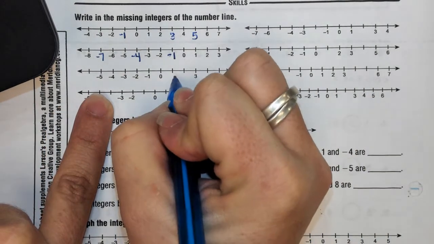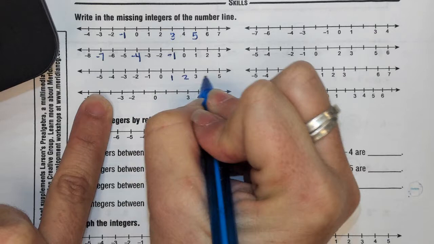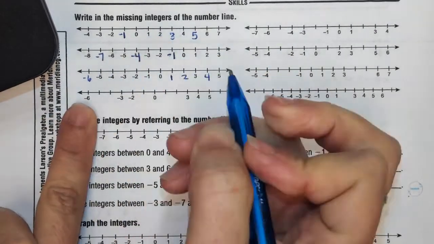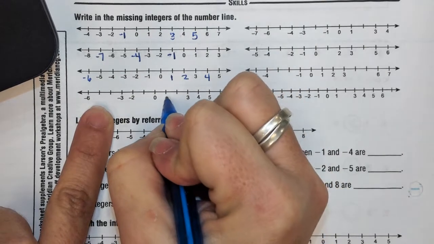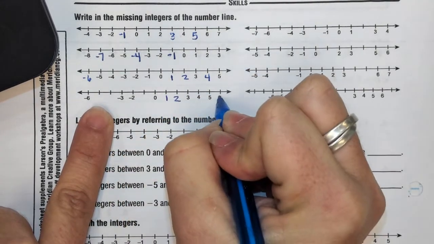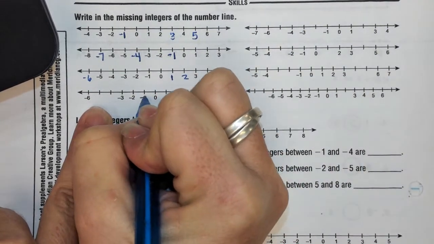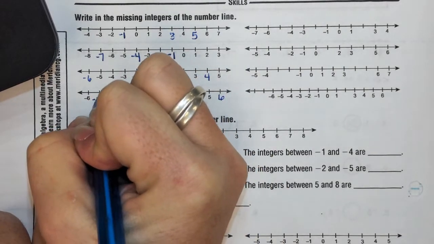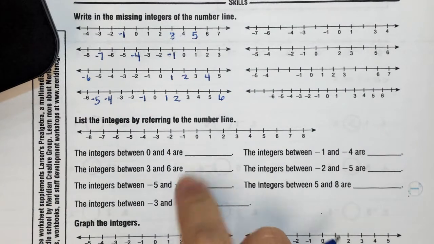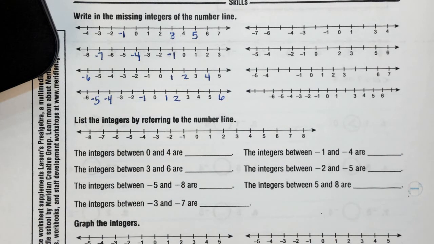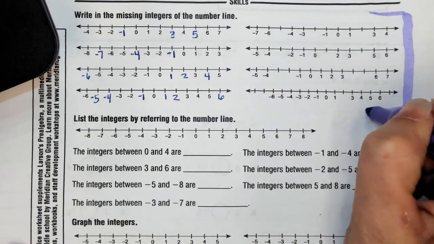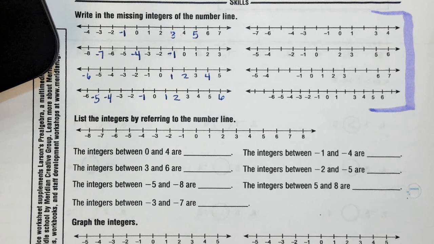Okay. And then negative 6. Listen, this is easy. Now, will you just do the last 4 here? I'm leaving you hanging as those are your classwork homework right there. But you can go ahead and do them now.